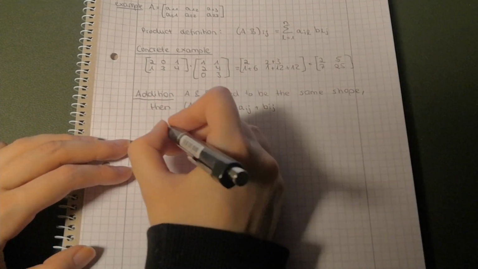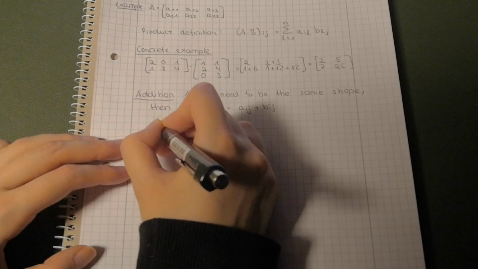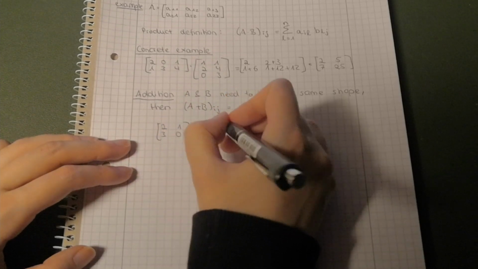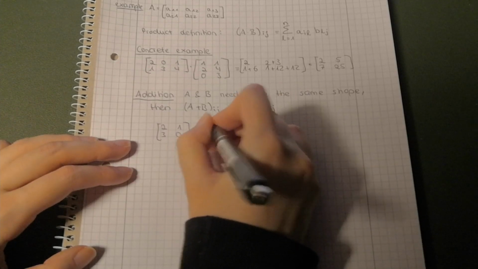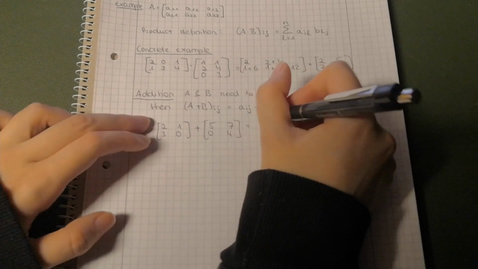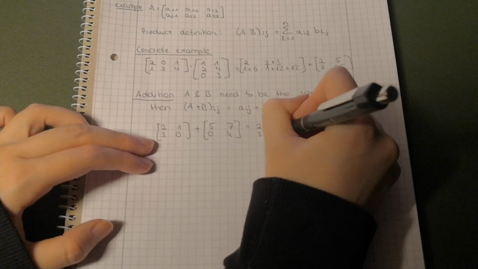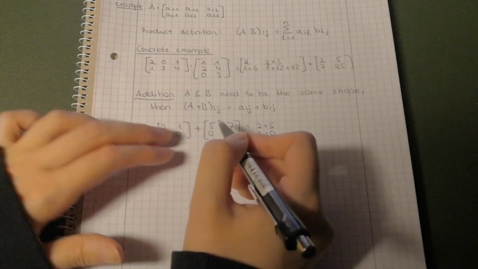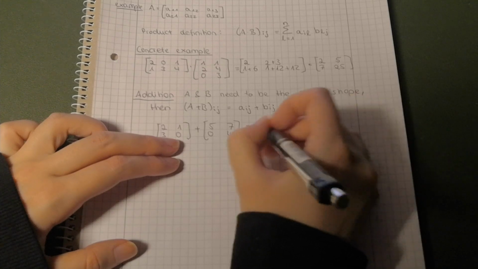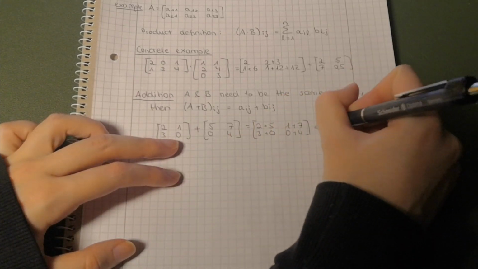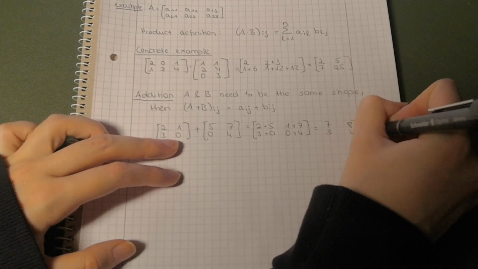So here the example, let's take 2, 1, 3, 0, and add 5, 7, 0, 4, and that is then for the upper left 2 plus 5, below that 3 plus 0, so always the entry respectively, and then 1 plus 7, and 0 plus 4. And that's 7, 8, 3, and 4.